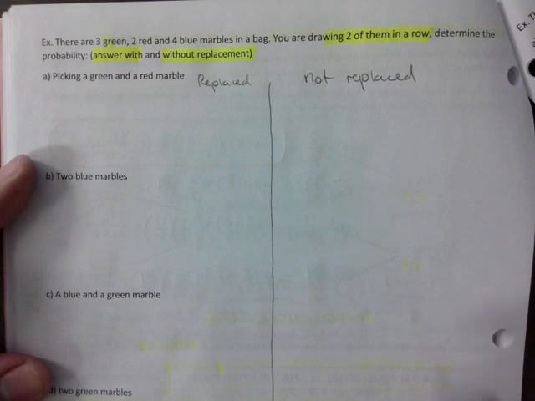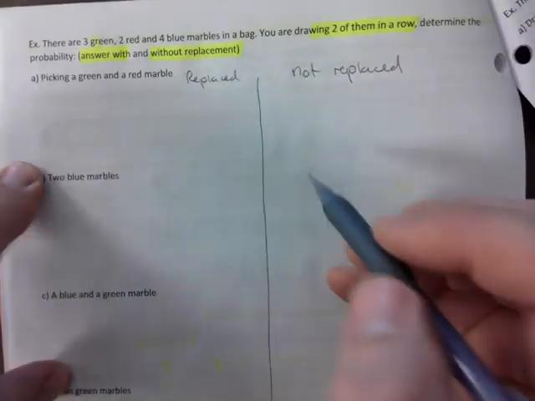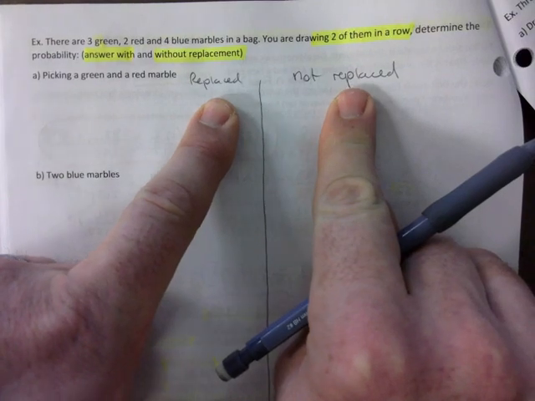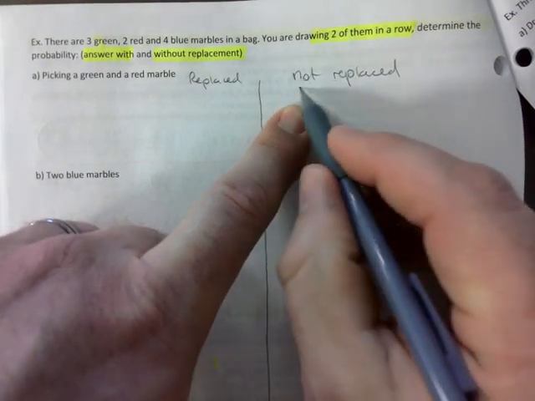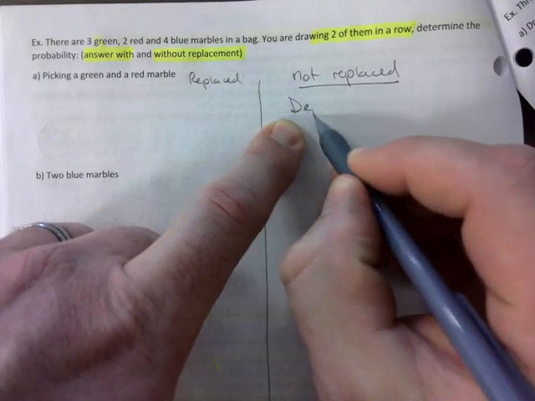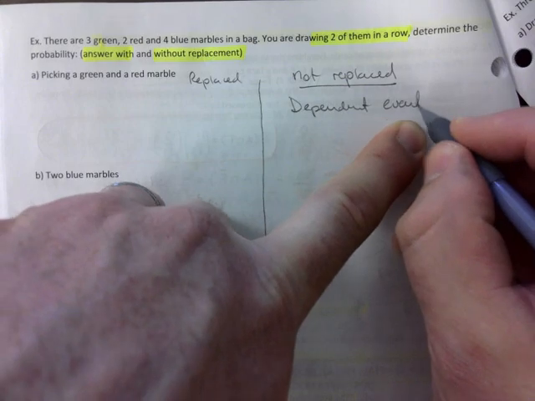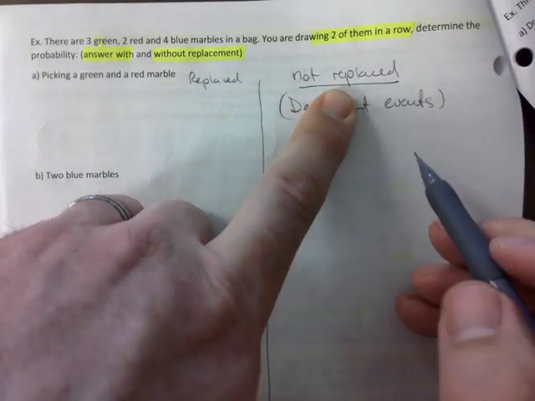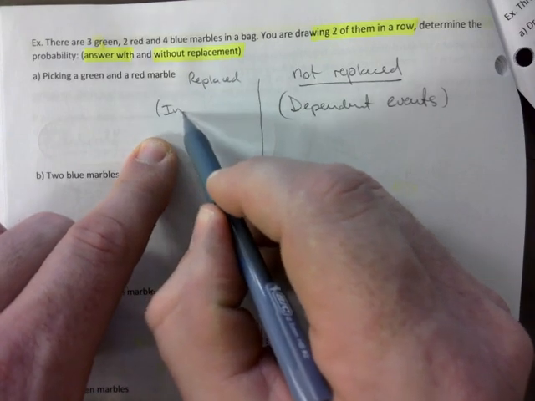Which one would be the dependent column? This one, right? If you're not replacing, dependent events. If you are replacing, it's independent.